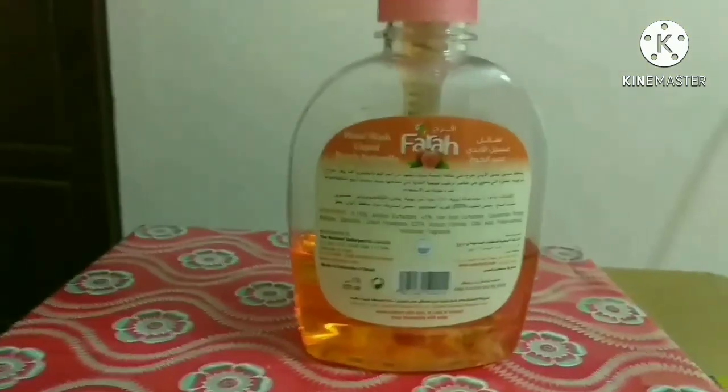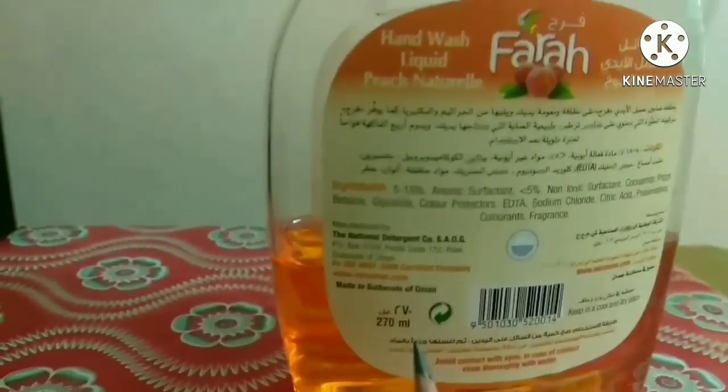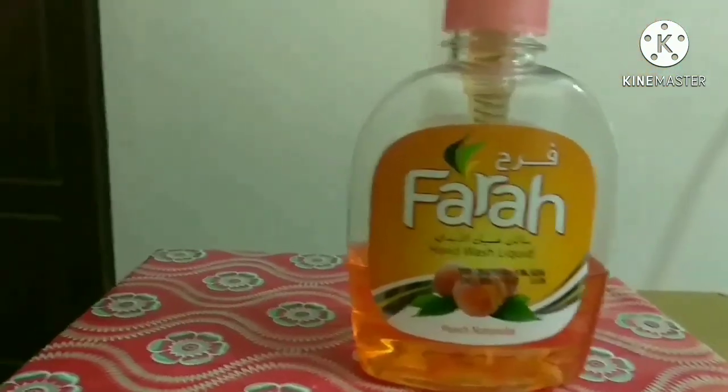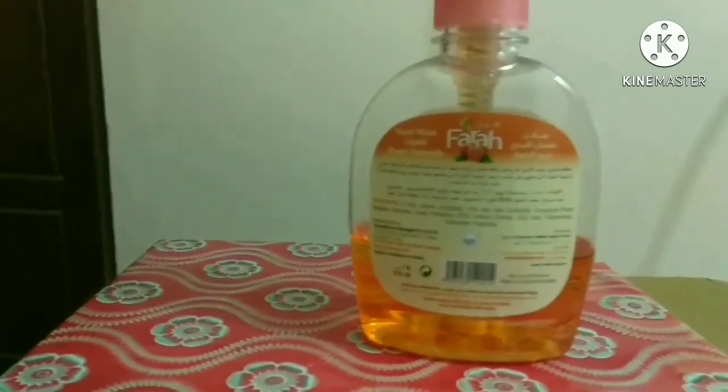Capacity of this bottle is 270 milliliter. This one is measuring in milliliter because this is a small amount, isn't it? So, this one is measuring in milliliter.